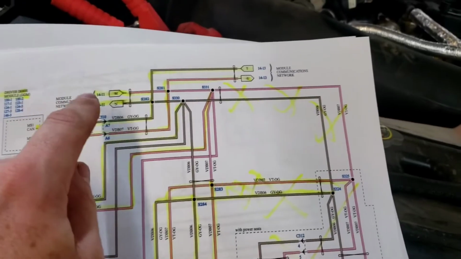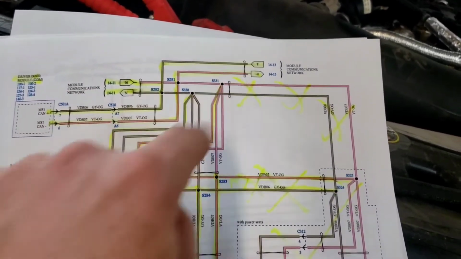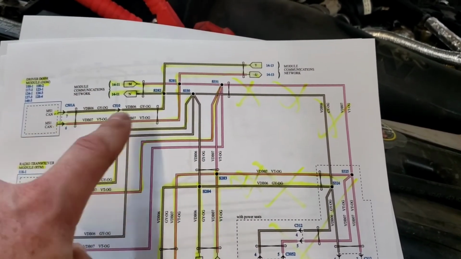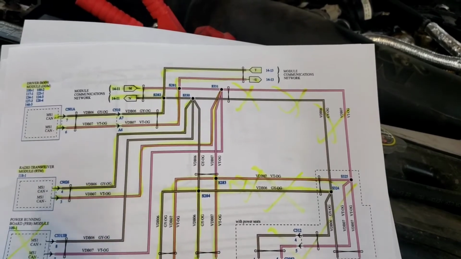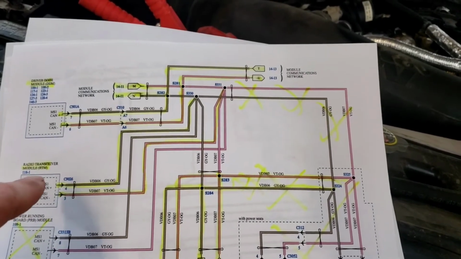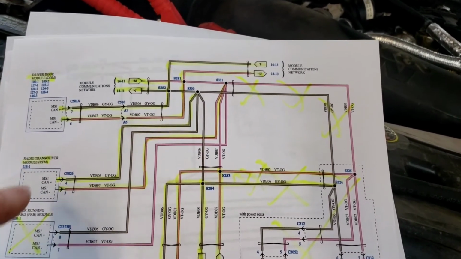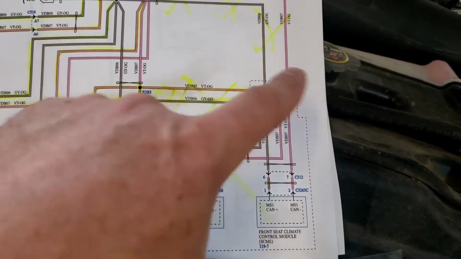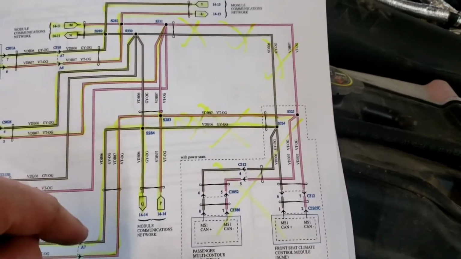So what we're going to go to next is N and M. And M branches off to T and U and G and F. But before we do that, it goes to the driver door module, no comm, remember from earlier. Radio transmitter, no comm, radio's not working. Power running boards, doesn't have it. It doesn't have heated seats, movable seats, so that doesn't matter. So let's go to T and U and Q and P.